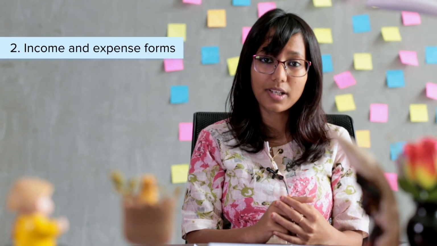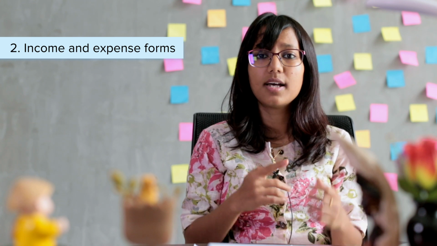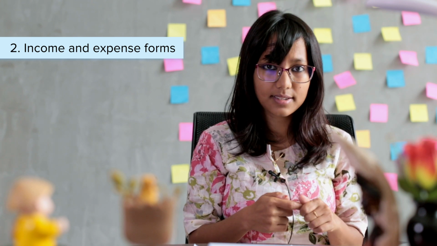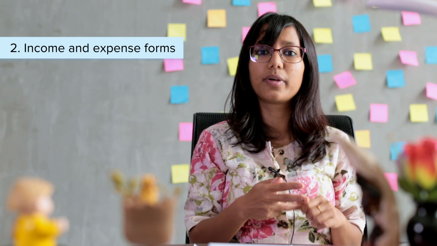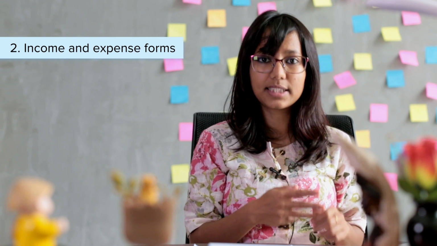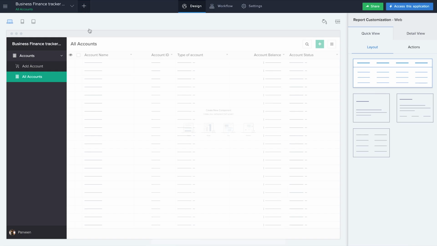Now that we are done with our first form, in the second step we are going to create three forms. The first one will be to add our contacts. The second will be to add our expenses, and the third to add our income. So let's build these three forms. For this we will go to edit this application here and create a new form just the way we made the account form.